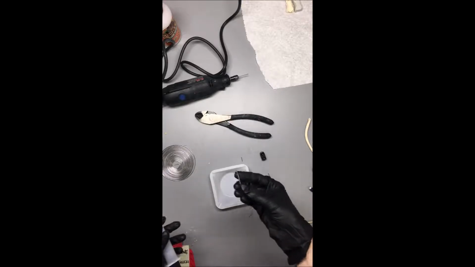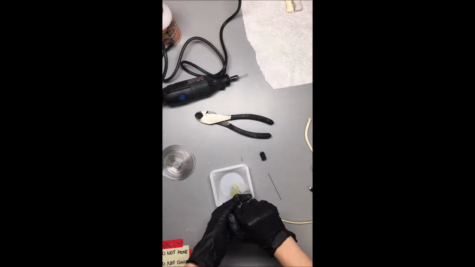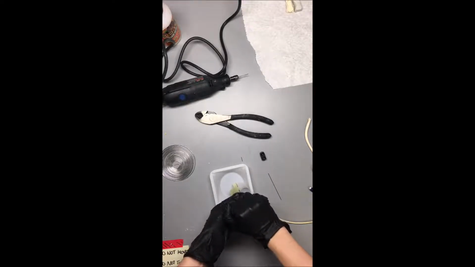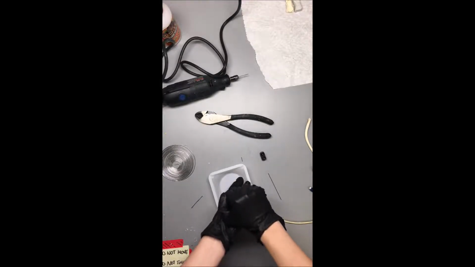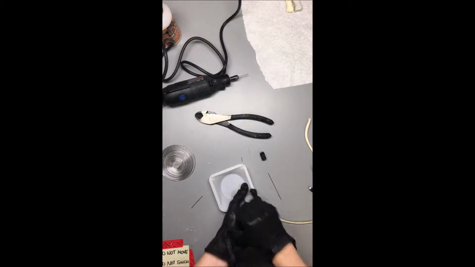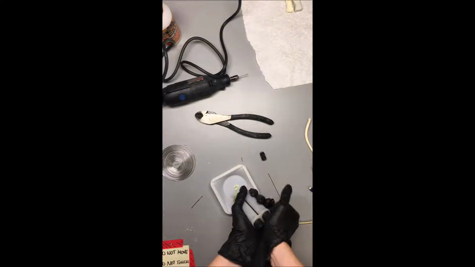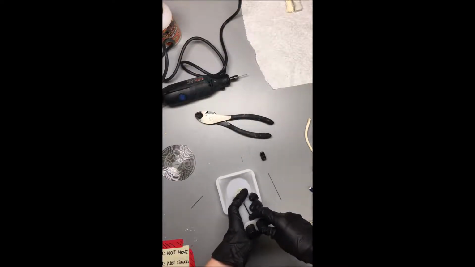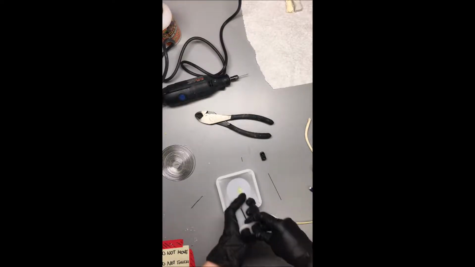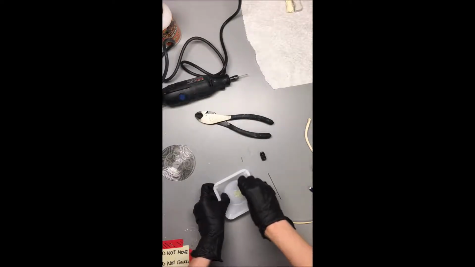Okay, so I cut off a bit of wire. I actually like using toothpicks better because I think they're cheaper, but we're out. So I'm squeezing this so that 50% of each comes out. I need a new one. Yeah, we need a new one.